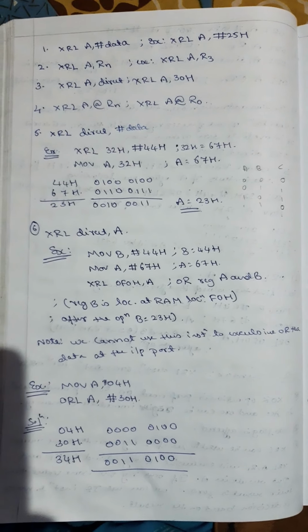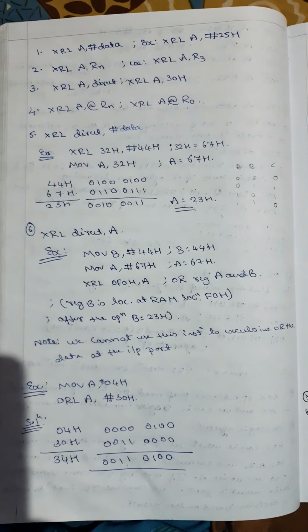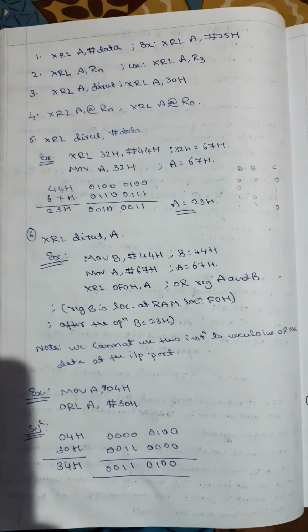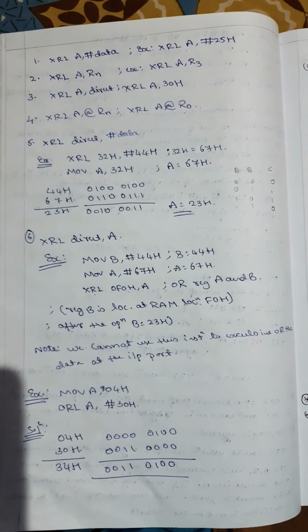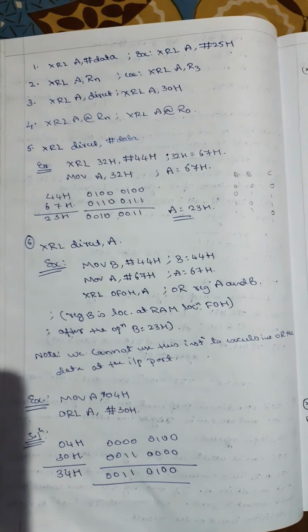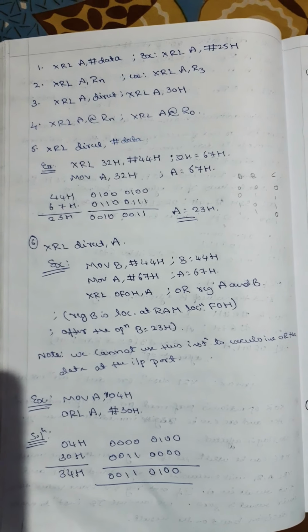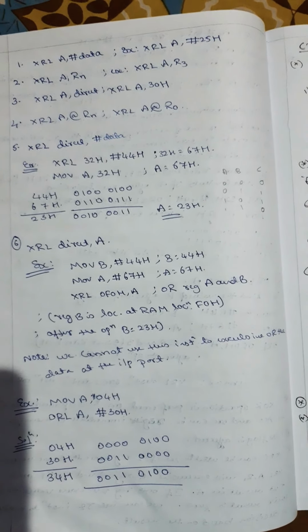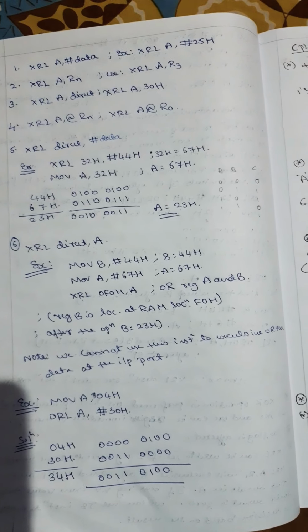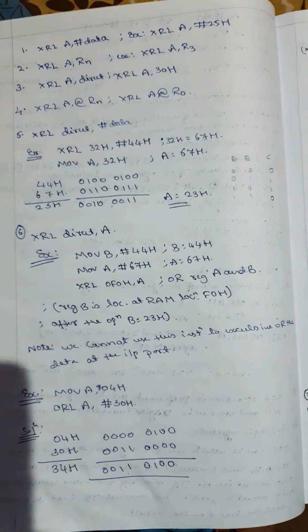Next, the XOR operation. In the XOR operation, the syntax is XRL destination comma source. The destination should be the accumulator, or the other type of destination is the direct addressing mode, and the source can be immediate, register, direct and indirect addressing modes.